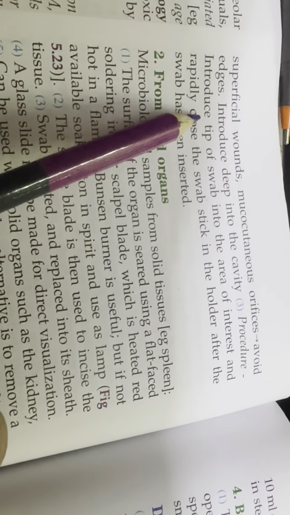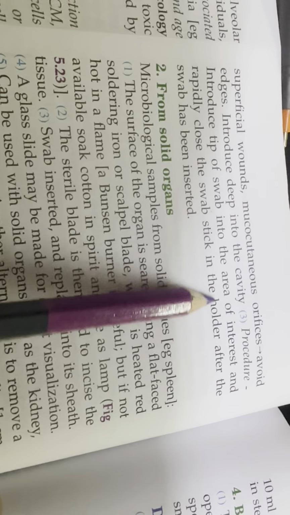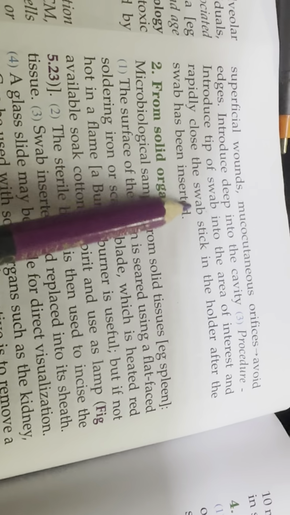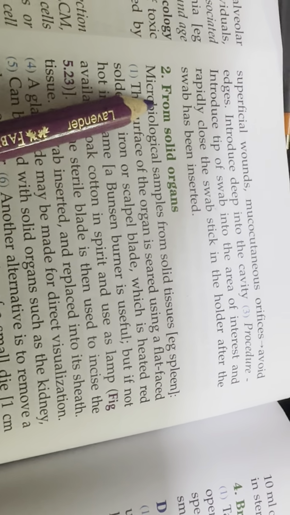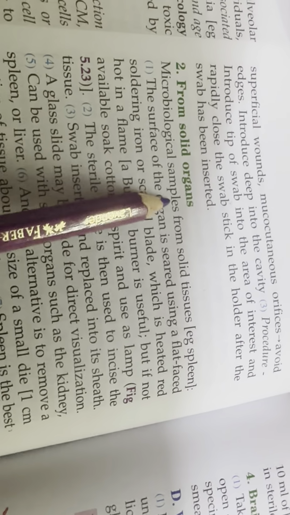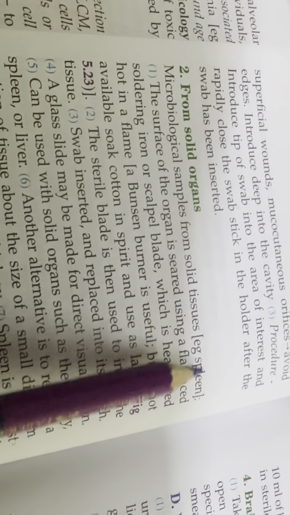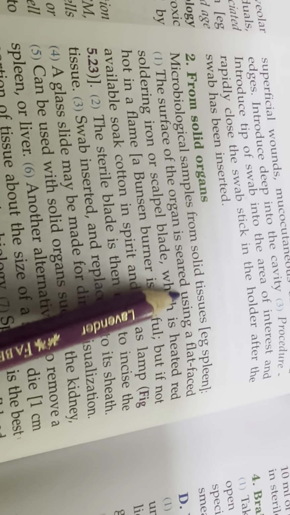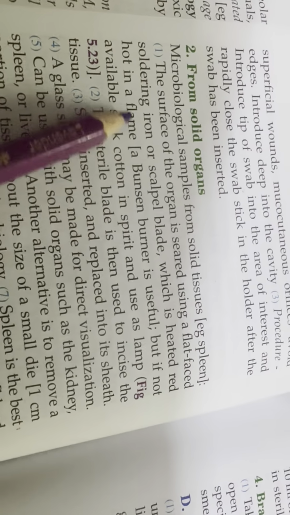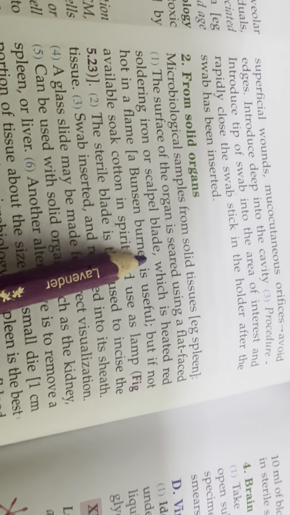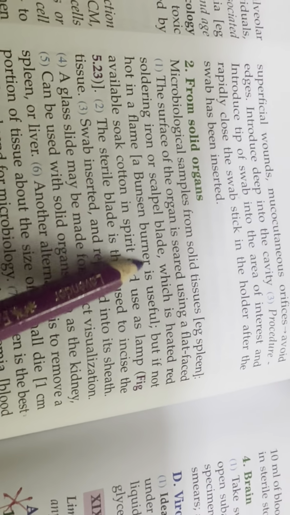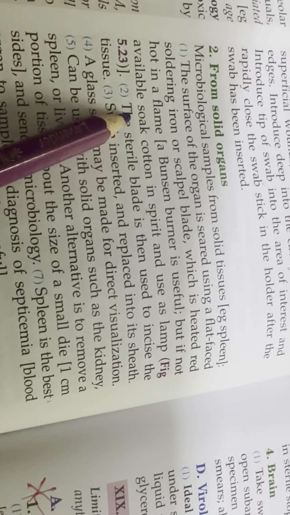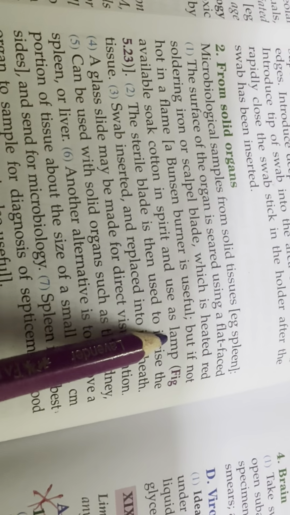Procedure: introduce the tip of a swab into the area of interest and rapidly close the swab, sticking it in the holder after the swab has been inserted. From a solid organ, for microbiological samples from solid tissues, for example the spleen, the surface of the organ is seared using a flat-faced soldering iron or a scalpel blade, which is heated red hot in a flame. A Bunsen burner is useful, but if not available, soak cotton in spirit and use it as a lamp.